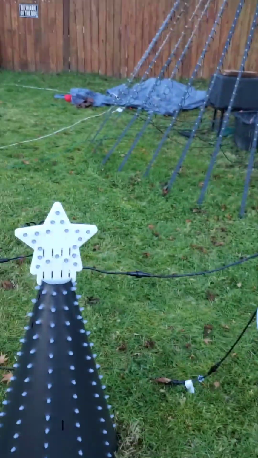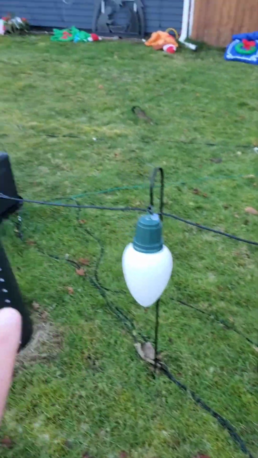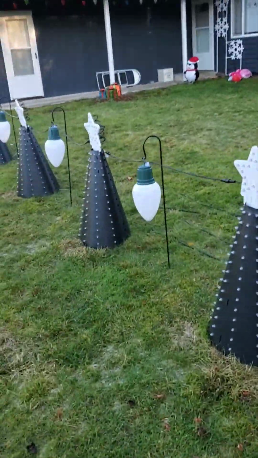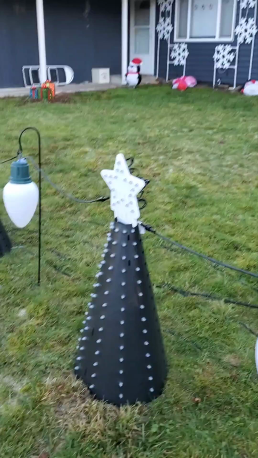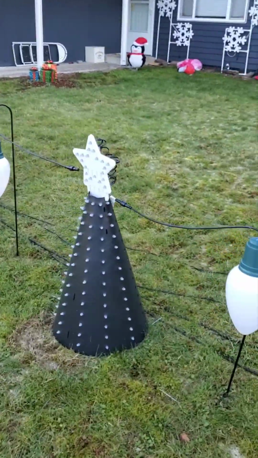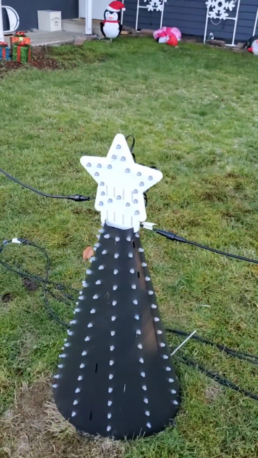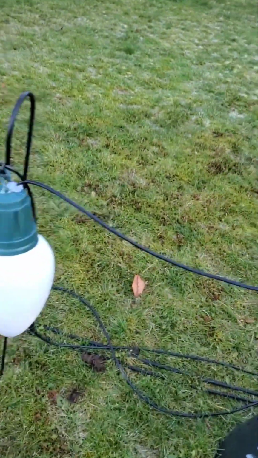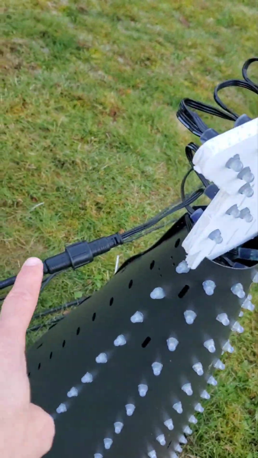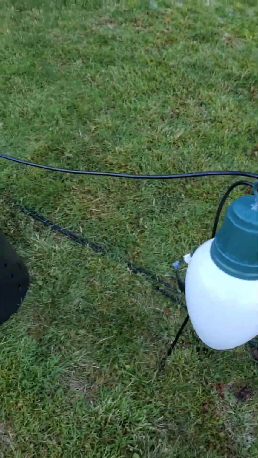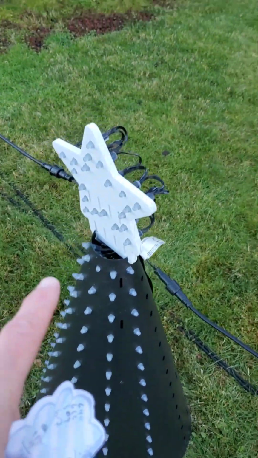So I got my bulbs. Star, tree, bulb, star, tree, bulb, and it just keeps going. What is this one? This one's got 666 lights on one channel, and it's got power injection down here at the end. So this one's a power injection line right there. Sorry about that. And then this starts the next set of bulbs.